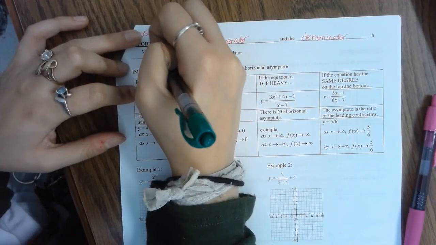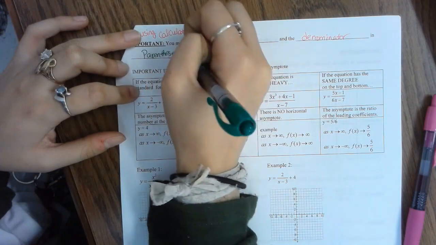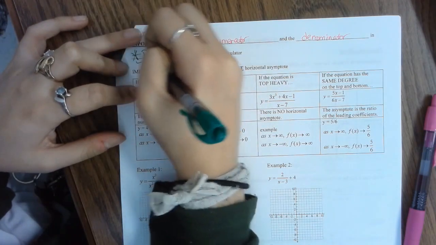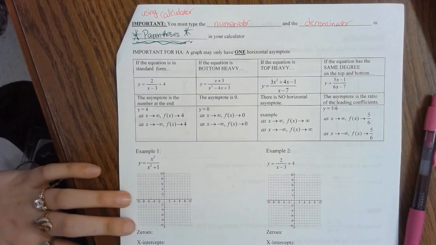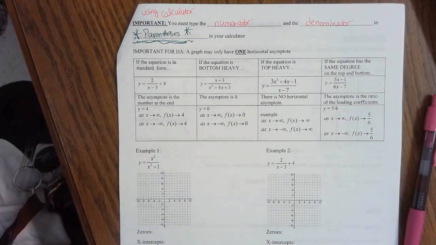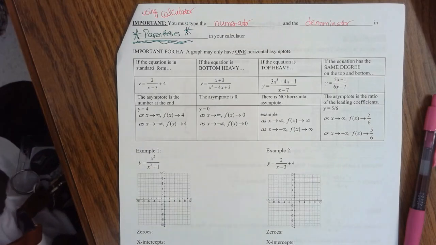If you're using Desmos, you don't need to worry about that. Just make sure you copy it correctly. But if you're using your calculator, the biggest thing people mistake are where they put the parentheses. Your calculator is super picky.